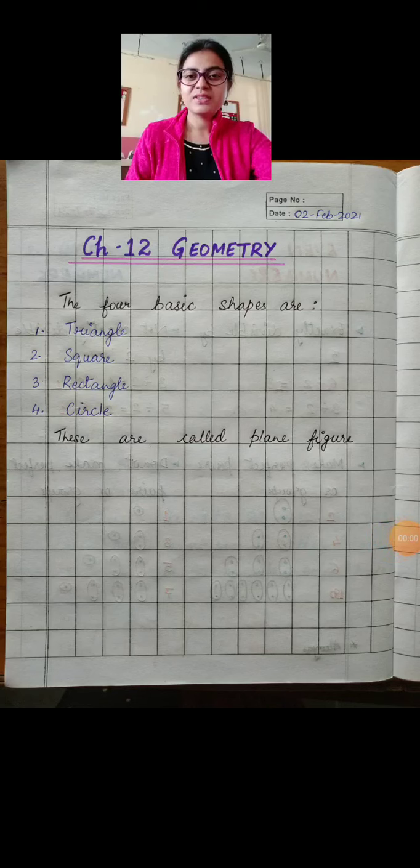Dear students. Today in Maths, we are going to start chapter 12, Geometry. Before we start the chapter, we will first revise the 4 basic shapes that you learnt in your previous class. They are, yes, triangle, square, rectangle and circle. Children, these are called plane figures because they are drawn on a plane surface.